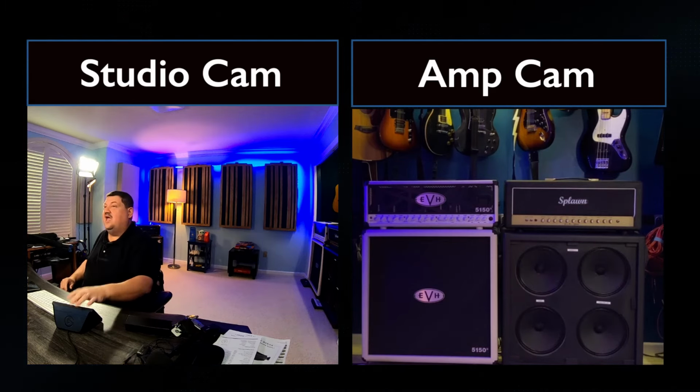Yeah, I know that requires a look to the studio cam and amp cam. How you doing, amp cams? Let's get a little music going.